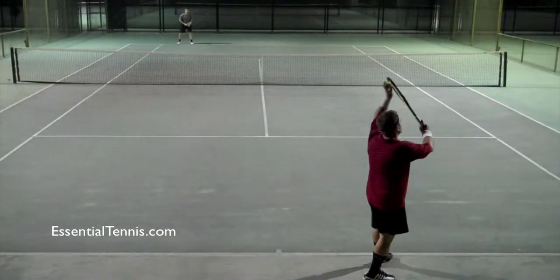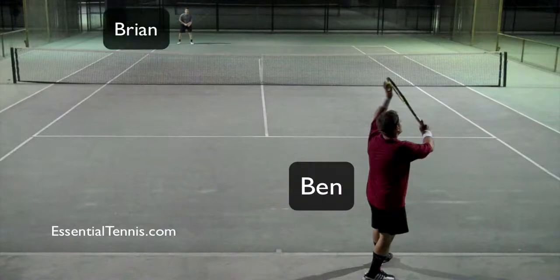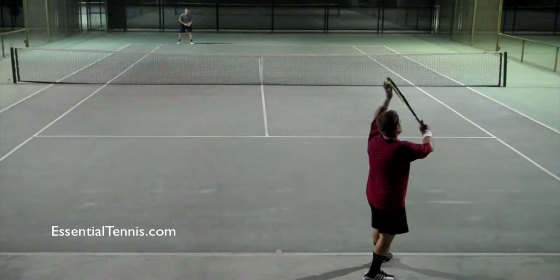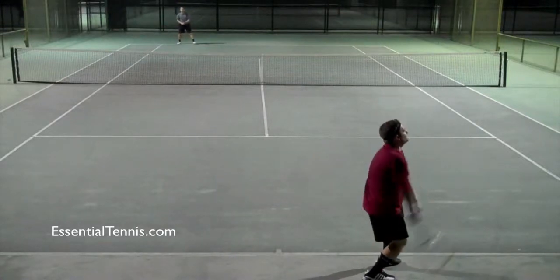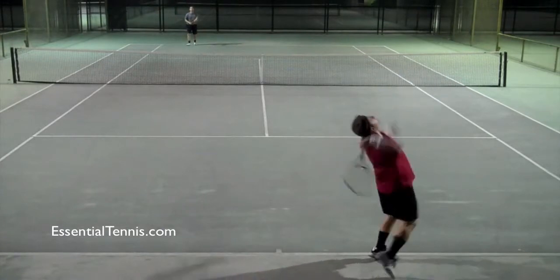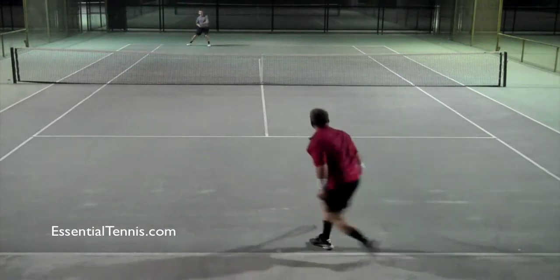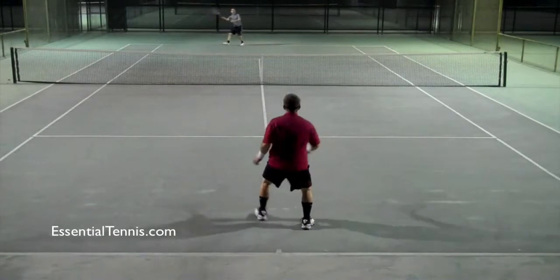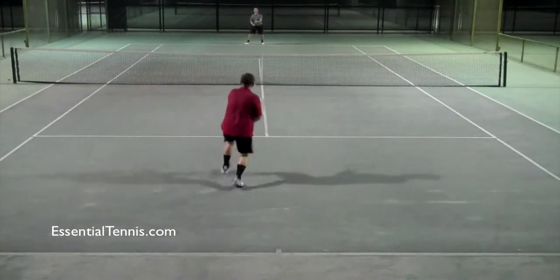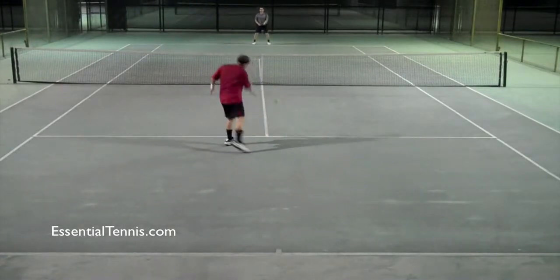First of all, we've got Ben and Brian playing this point, and this point was played in Palm Springs, California over the last Essential Tennis Clinic. Ben and Brian both came out and worked really hard at their games. You guys did a great job. Now Ben here hits a nice serve that kind of jams, kind of handcuffs Brian up a little bit. And we're going to take a look at Ben's response to Brian's weak shot.